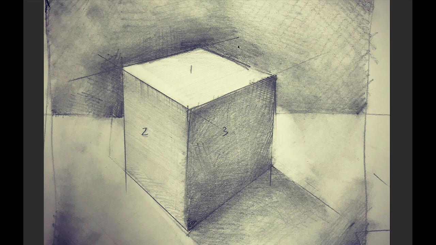Because this is magic. I made this all up. This is a 2-dimensional piece. This is a flat piece of paper, and I've drawn on it with pencil. Now I'm starting to trick your eye. I'm making an illusion that there's a cube here, and I'm giving you all the information that your brain's going to say, oh, that's a cube. 3 sides, and then it's got light to it.